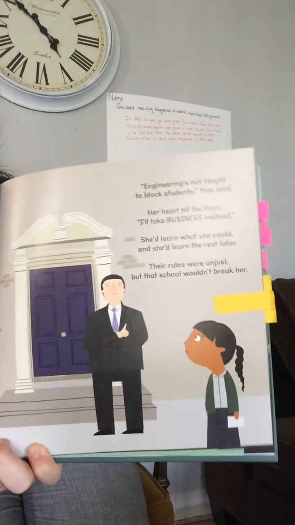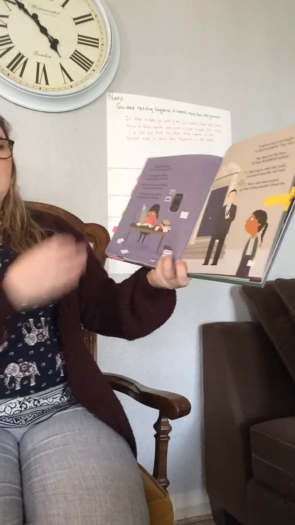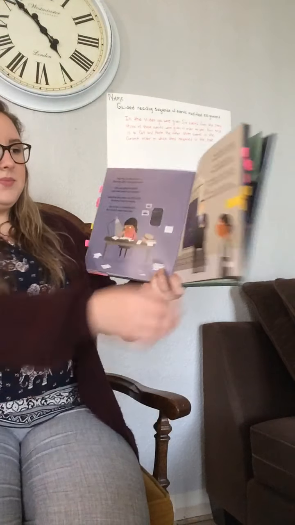Why do we think Black and white students had different education? Why do we think Ray was not allowed to take engineering?